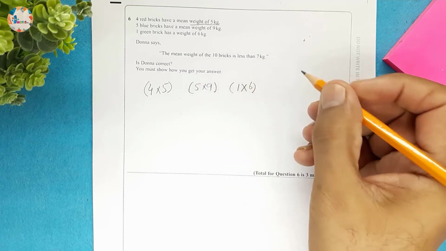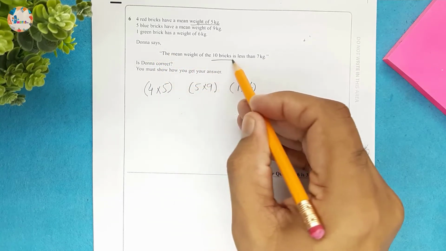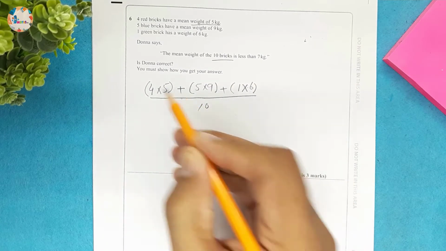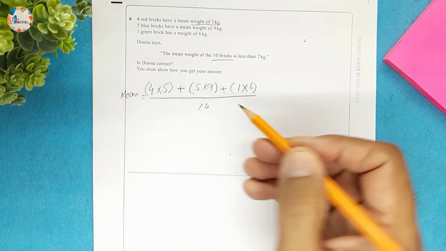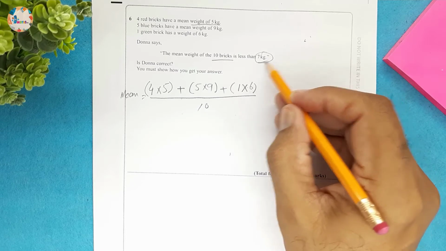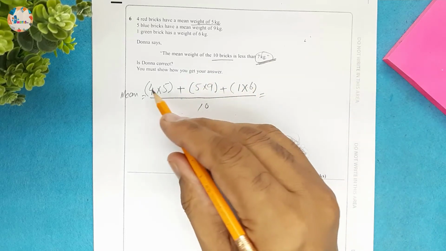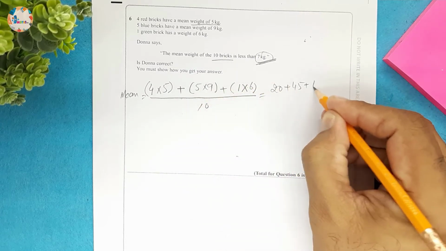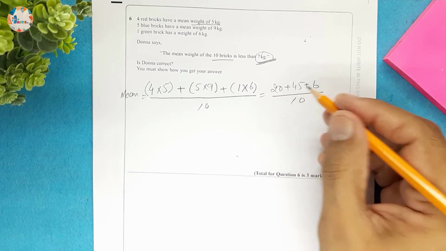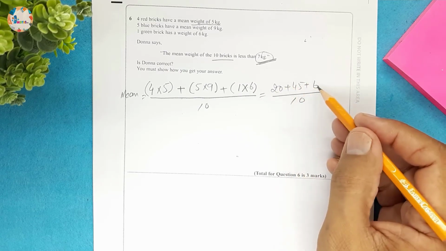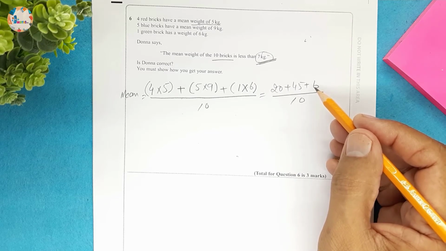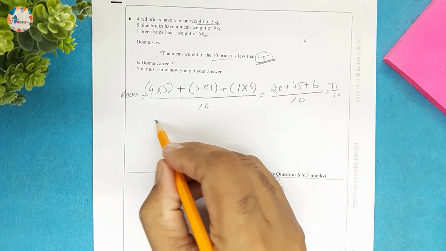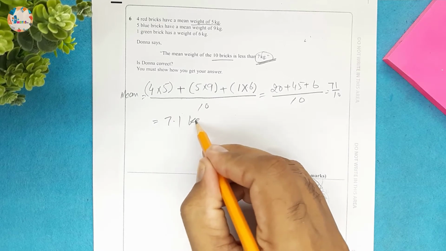Donna says the mean weight of 10 bricks is 7 kg. Now these are the weights of 10 bricks. We'll add them and divide by 10. So this will be the mean. Let us check whether she is correct or wrong. This will be 20 plus 45 plus 6, divided by 10. So we can add this. This will be 65. 65 plus 6 will be 71 over 10, which is equal to 7.1 kg.